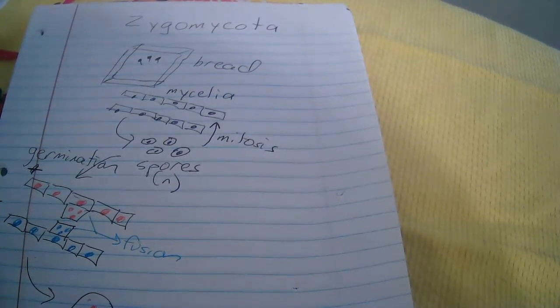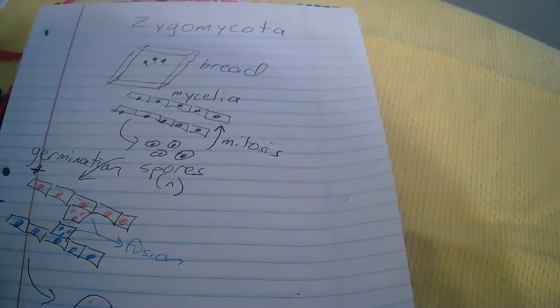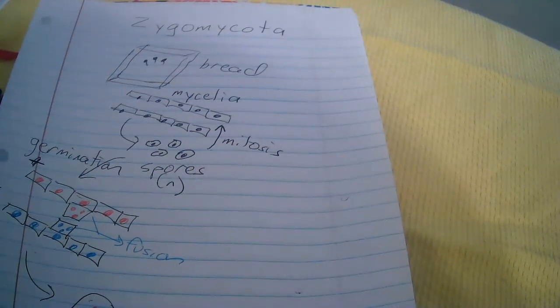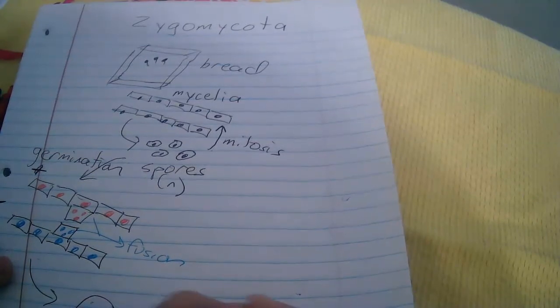Okay, and by the way, whenever the nuclei fuse, this is another example of karyogamy. Whenever nuclei from different cells combine into one cell, karyogamy. Nuclei fuse to form a zygote with multiple diploid nuclei. So now the nuclei are going to fuse again.